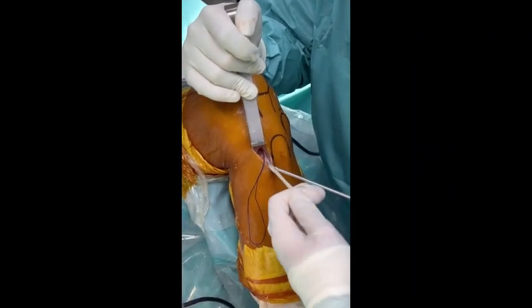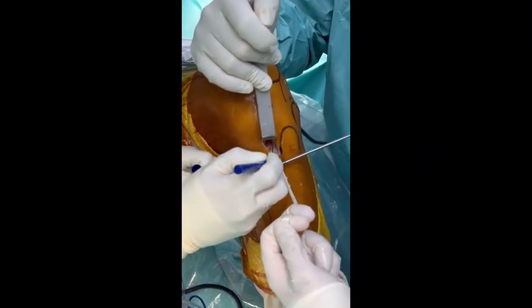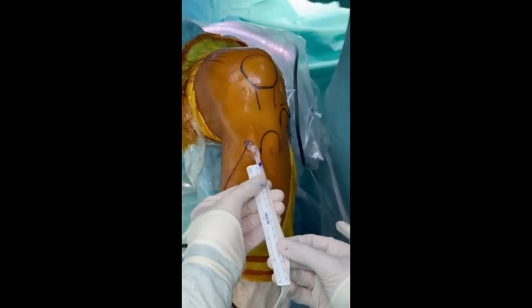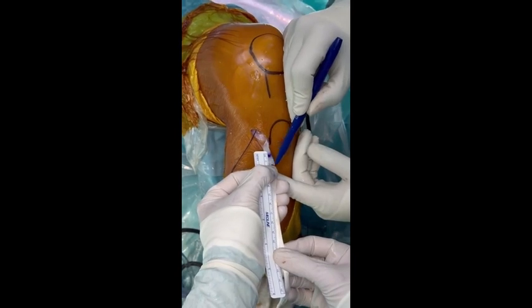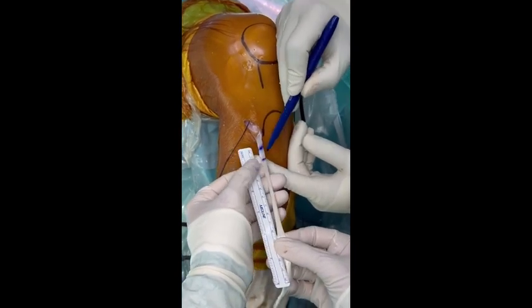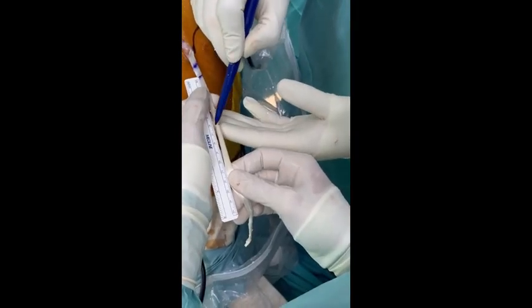The semitendinosus is measured from its insertion to the entrance of the tunnel and marked. Following this mark, another 2 marks are made at the points: total length of the tibial tunnel minus 15 mm, and total length of the tibial tunnel plus total interarticular length plus femoral socket.